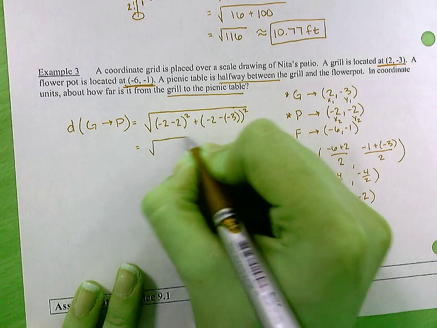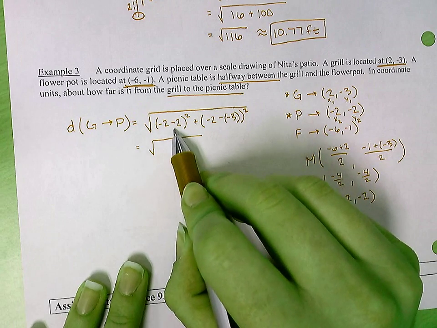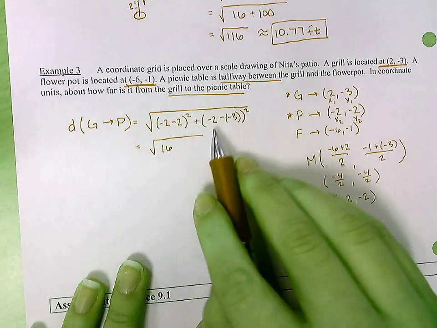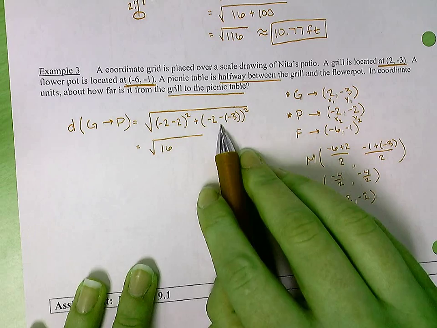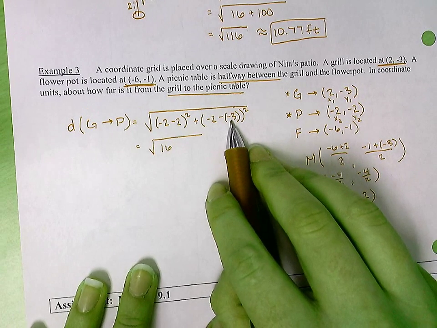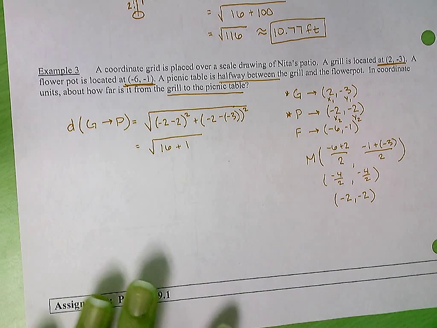Okay, so here I'll have -4. -4 squared is 16. For this one, I have 2 minus a -3, so that's 1. 1 squared is 1.